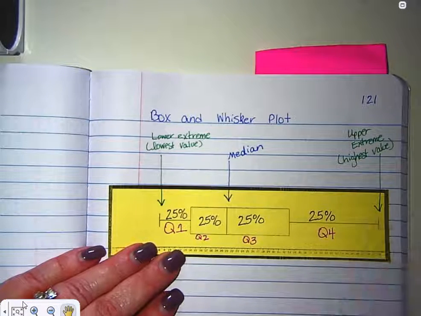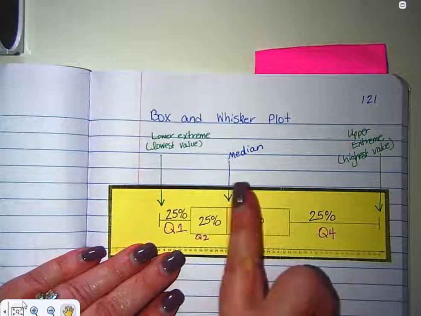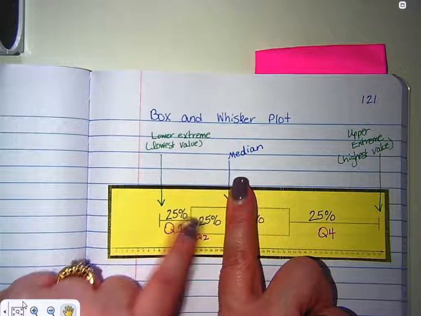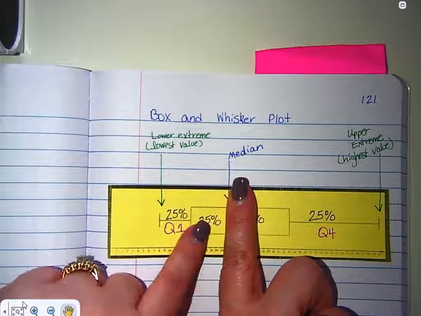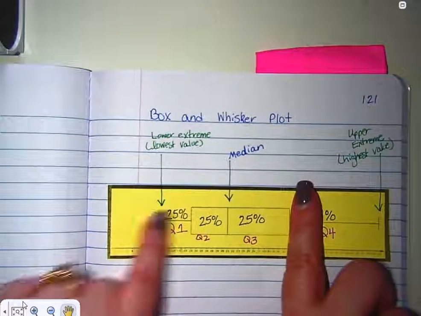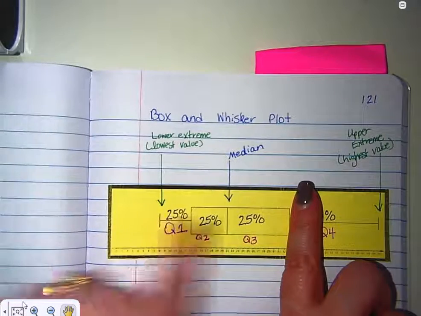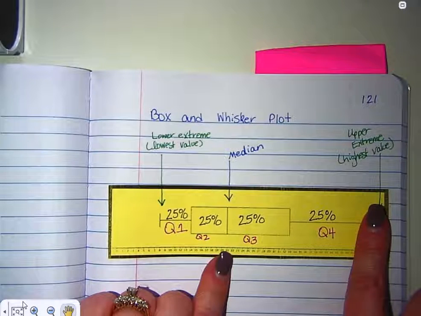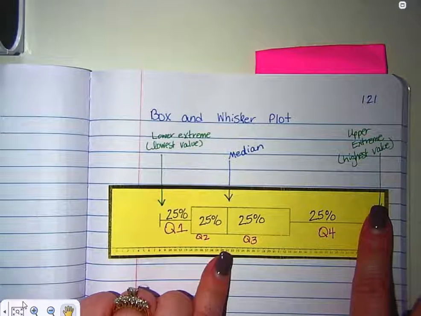Now, can we combine those? If we talk about the lower half, how much percent is that all together? 50%. If I were to go all the way up here, that's 75%, and the whole thing is 100%. So I have to keep that in mind.